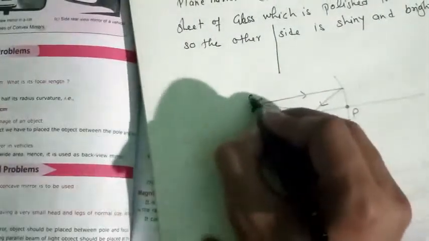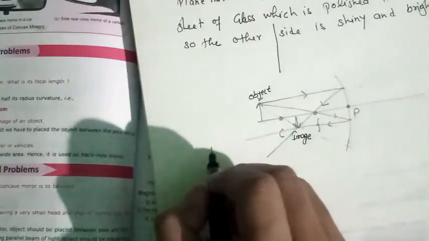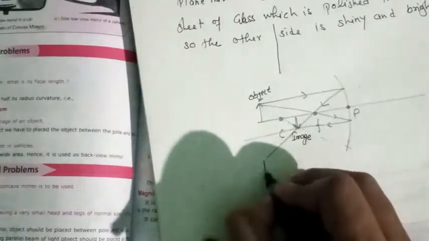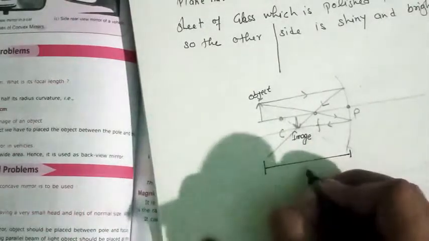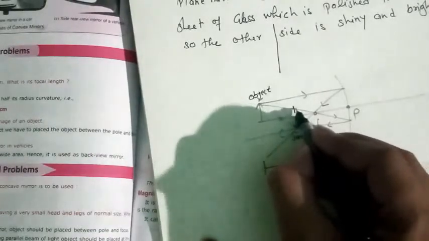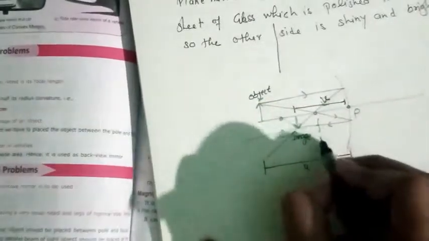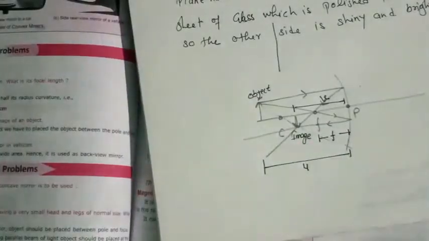This is the object. This is the image. Okay. So the distance between the mirror and the object is u. The distance between the image and the mirror is v, and this is f, the distance of the focus from the pole.